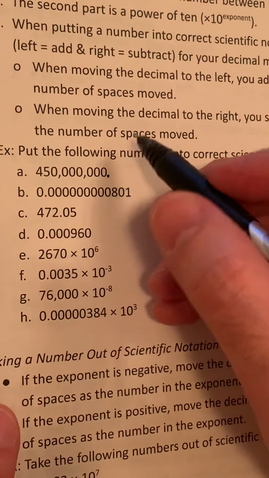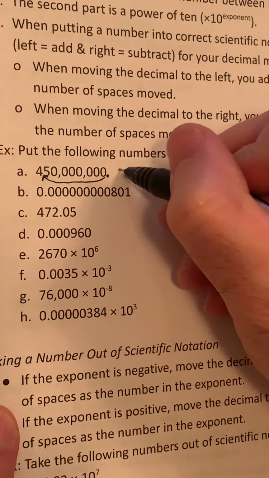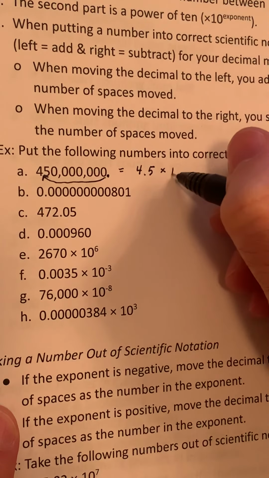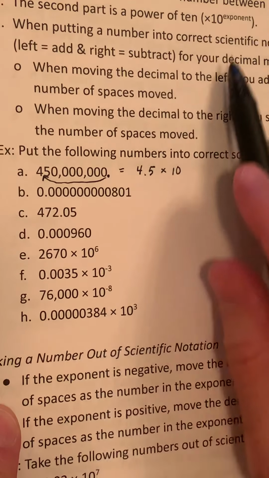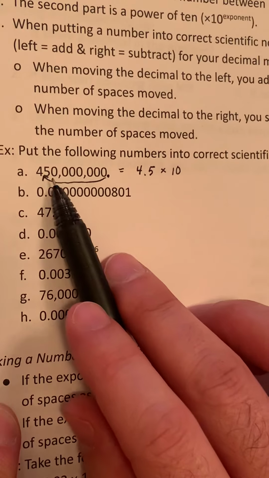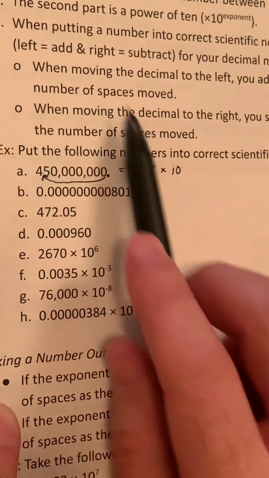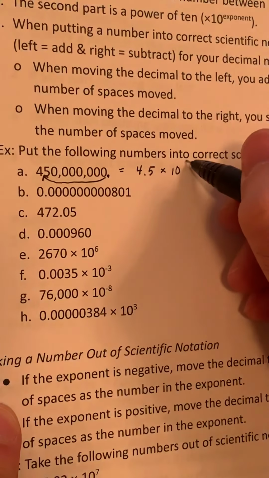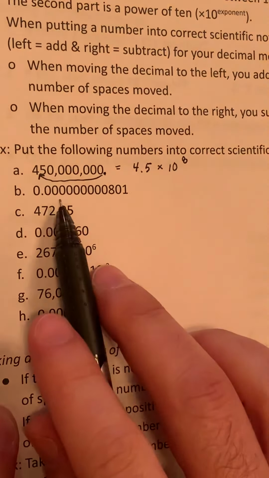Okay, so I'm going to move the decimal between the 4 and the 5. So that gives me 4.5 times 10. Okay, so 4.5 is between 1 and 10. And then I'm going to do my exponent part now. Now I move this 1, 2, 3, 4, 5, 6, 7, 8 to the left. So LARS is left, add. So I add 8. There was no exponent, so it's just going to be positive 8. Okay.